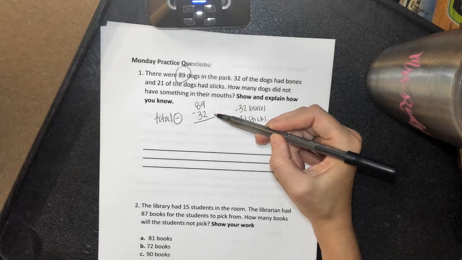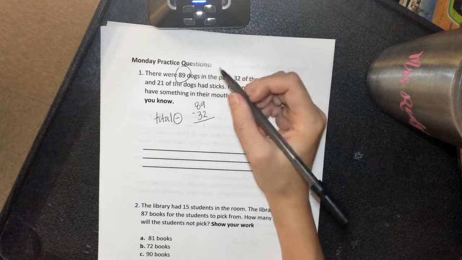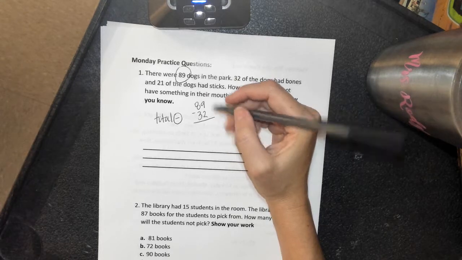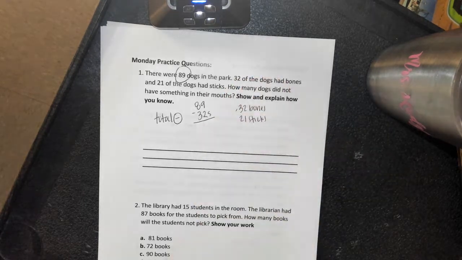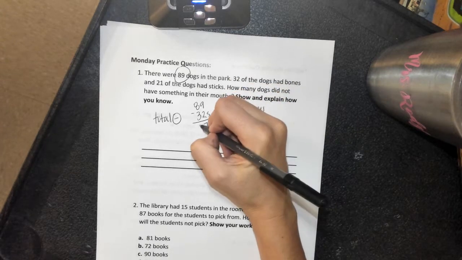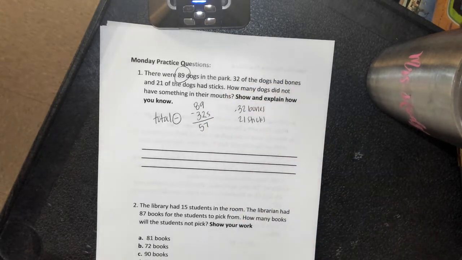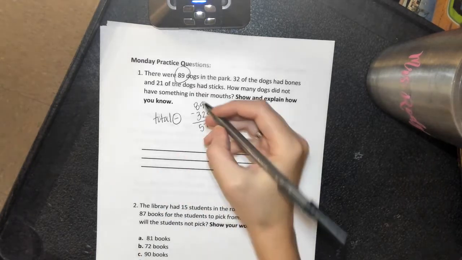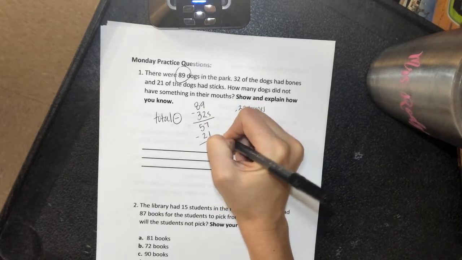Is my bottom number smaller or bigger? So what am I doing? Subtracting. 9 minus 2 is what? 8 minus 3. Am I done subtracting? No. I still have one more set of dogs, right? Yes. So I'm going to subtract again.